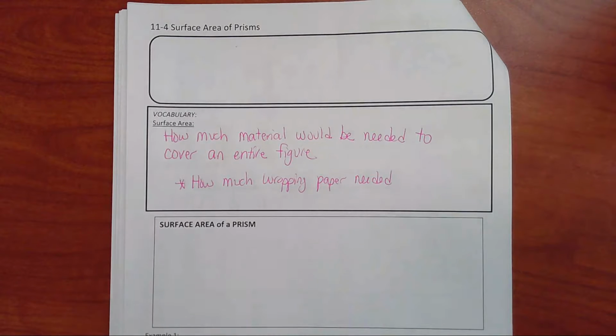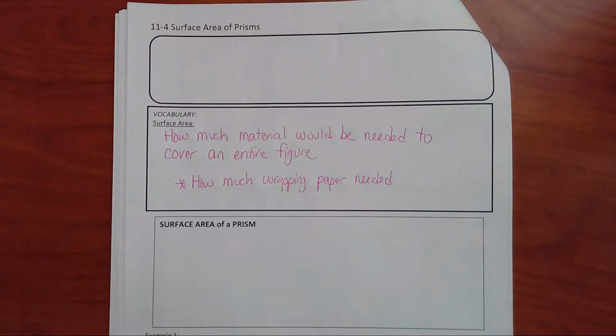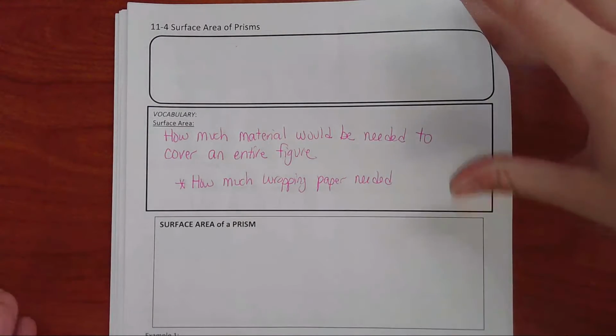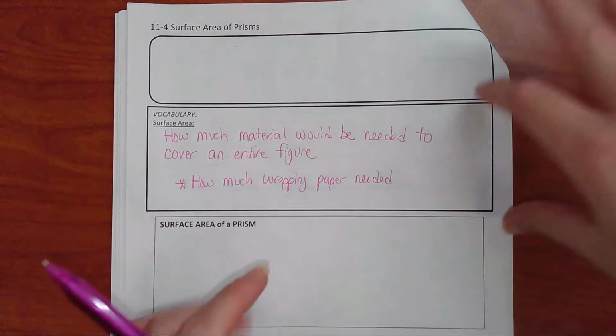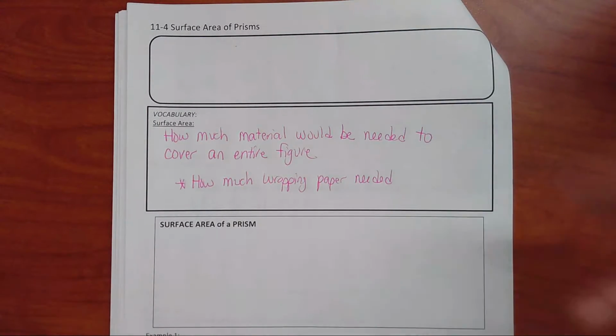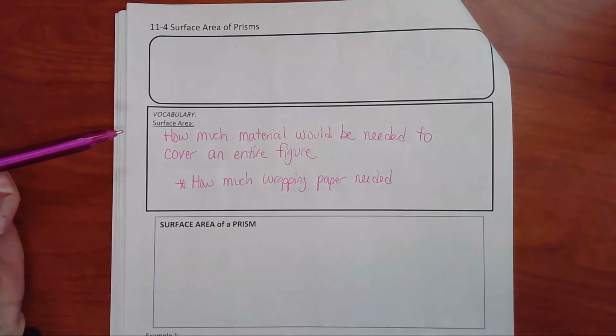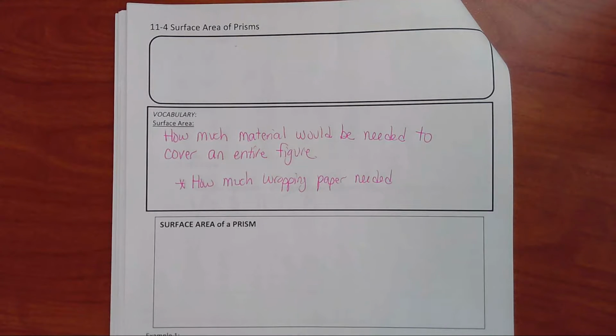So that's what surface area is. It's all on the outside. You're measuring just all of the faces, you could say. My son's learning about the faces of a cube actually right now. So it's the area of every single face on the outside. And basically we're going to be using this as how much wrapping paper you would need.